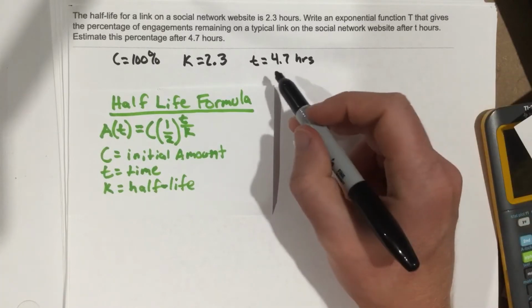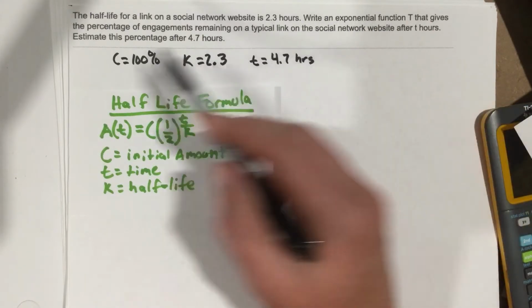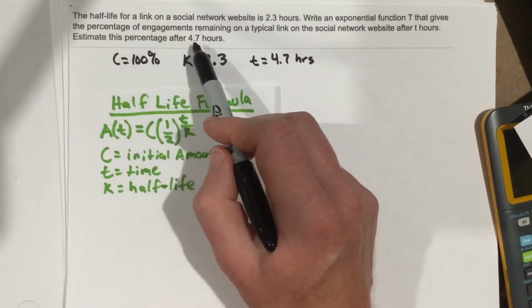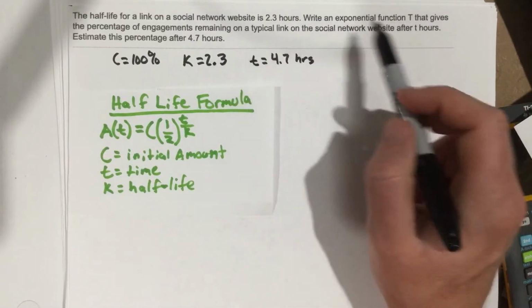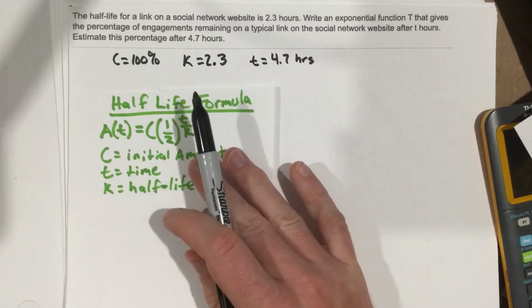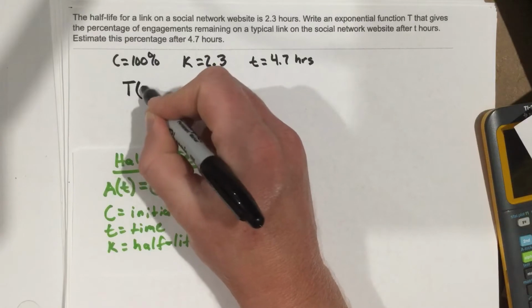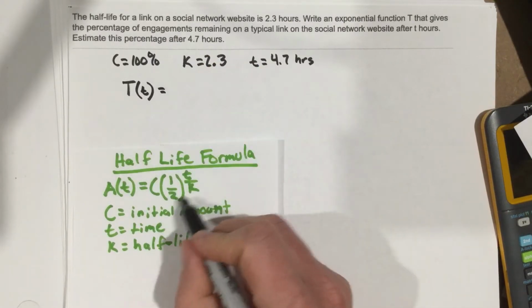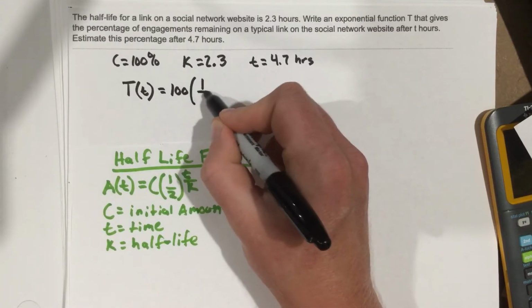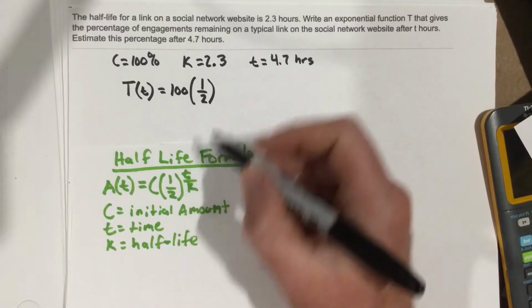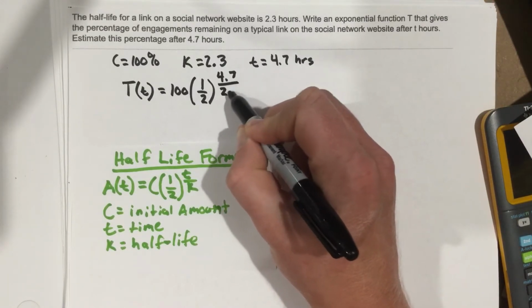So they want us to write a function that will estimate the percentage after 4.7 hours. And it says write an exponential function T that gives the percentage. So our function right now is going to look like so. Instead of A, we're going to say T of little t equals, and then we're going to use this part. That would be 100(1/2)^(t/k), which, t would be 4.7 over 2.3.